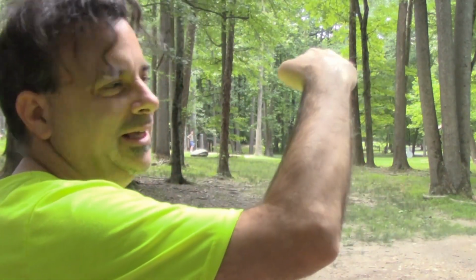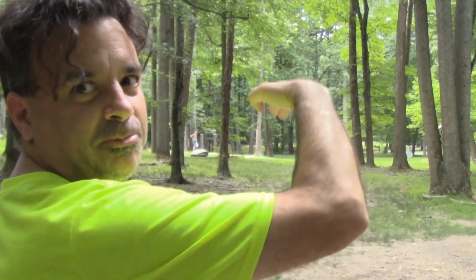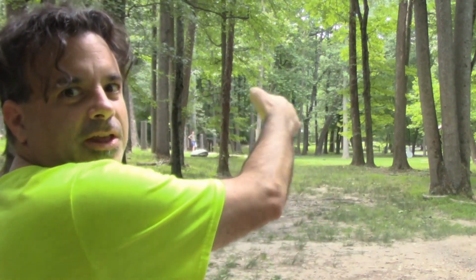Terrible roll at the end there, but it did go ahead and turn over. Now you notice I threw the Beast very high. I've got to give that disc time to turn over and do what I want it to do. So I threw it up high, gave it some hyzer, let it flip over, do its turn, and then work its way back. Unfortunately, it worked its way back too much and then rolled. But still, that's a good throw for the Beast, using its understability to make it turn and do what I wanted it to do.